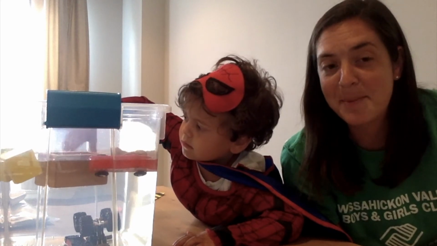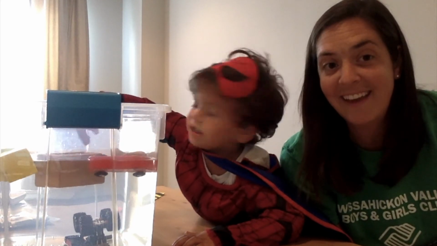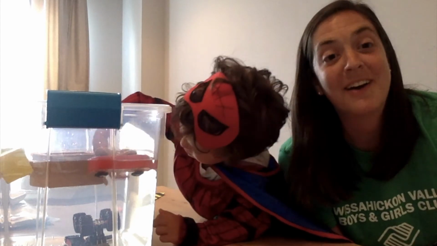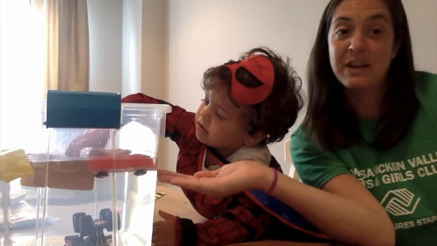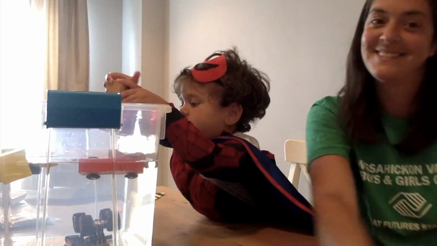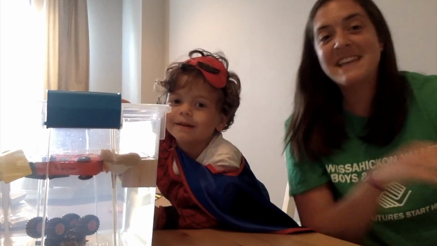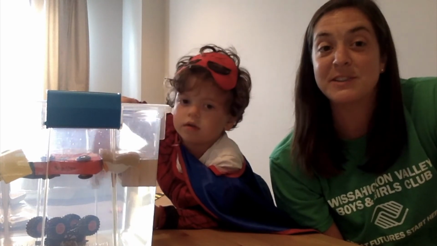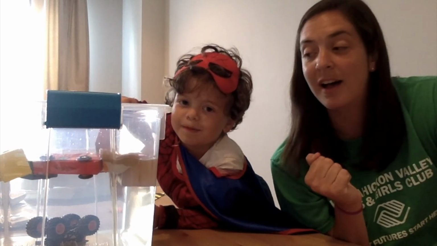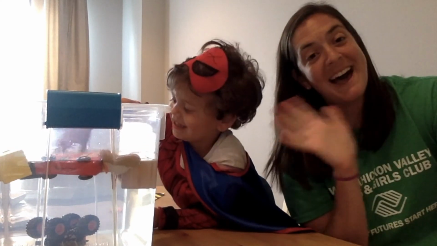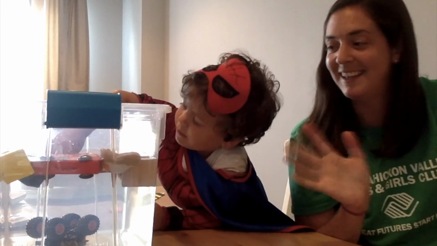And Connor, do you remember our special science word for today? Buoyancy, which is the power of rising and floating on water. So we learned that our materials that float are buoyant, and our ones that are at the bottom are not so buoyant. So have fun setting up your own superhero sink or float bin and figuring out which materials have the power of buoyancy. Bye!